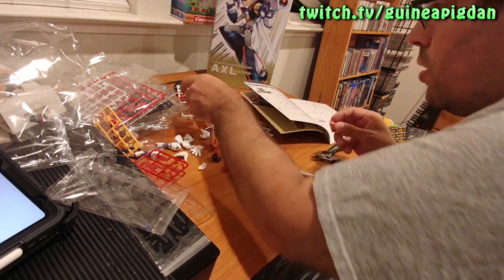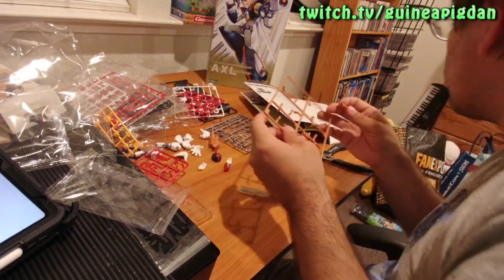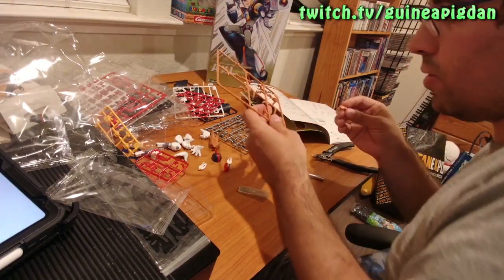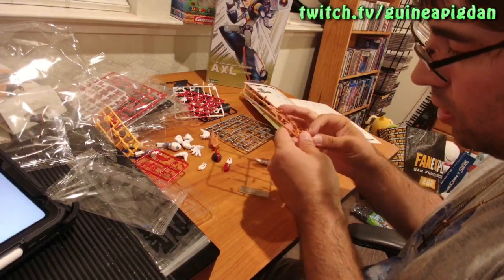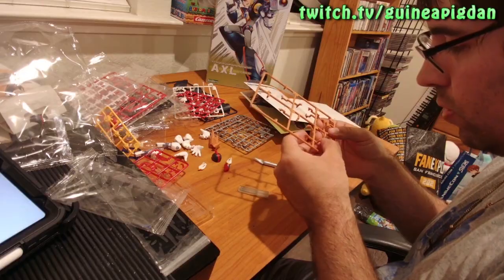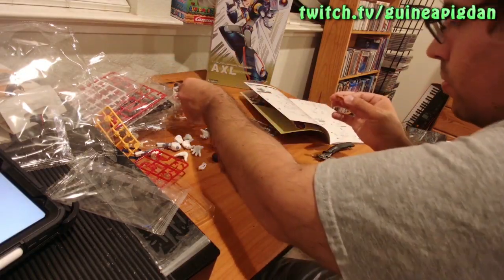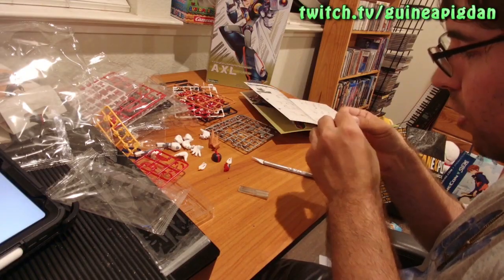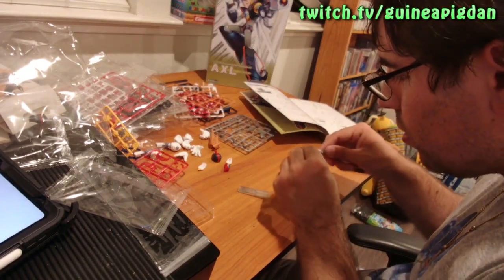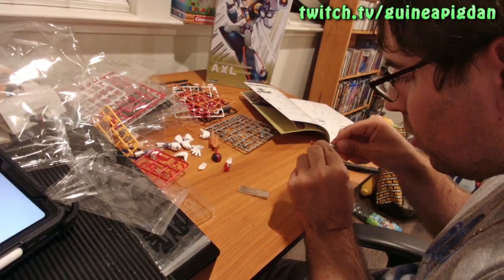Let's see. What part was this again? 06? Just trying to see where parts were attached. Let me shave off a little bit here. One more time.